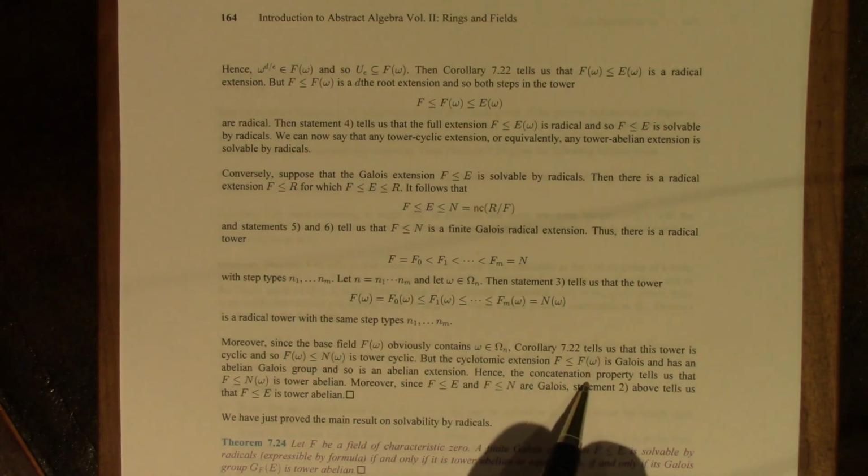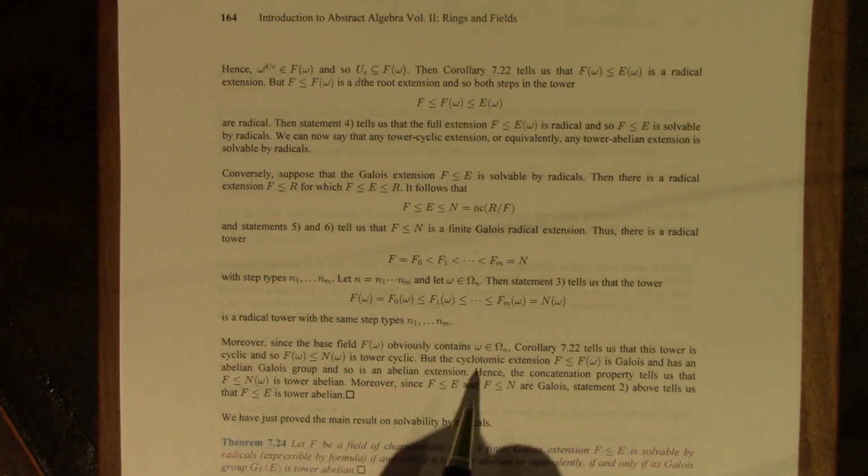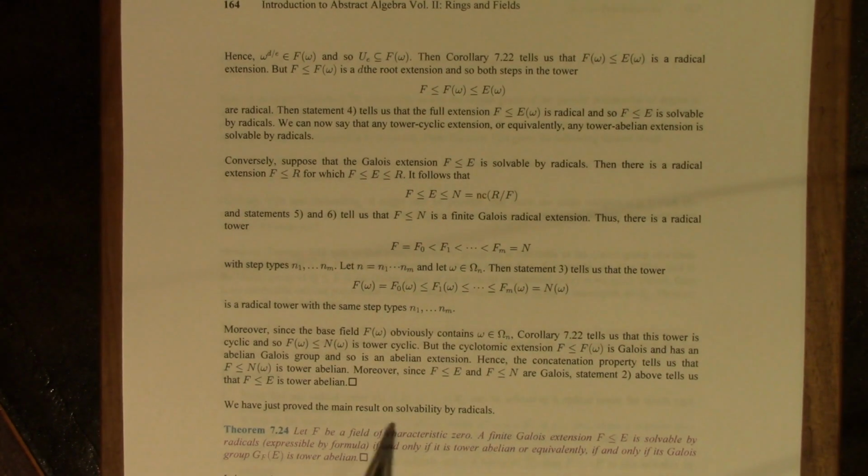And so the concatenation property tells us that this extension is tower abelian. And since F E and F N are Galois, statement 2 earlier tells us that F E is tower abelian. And we have just proved the main result on solvability by radicals.